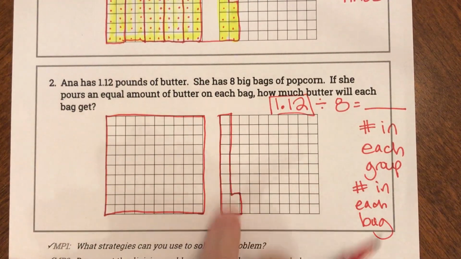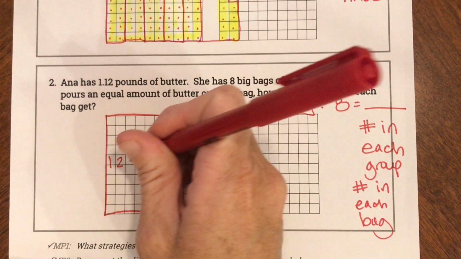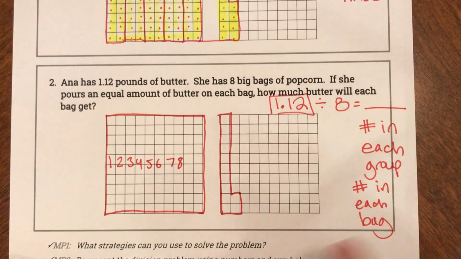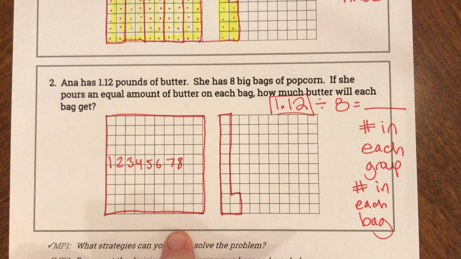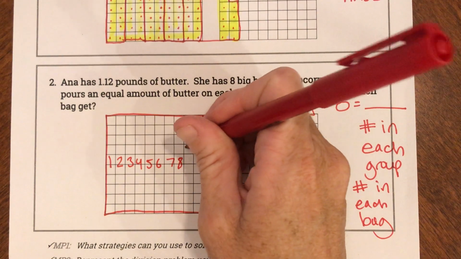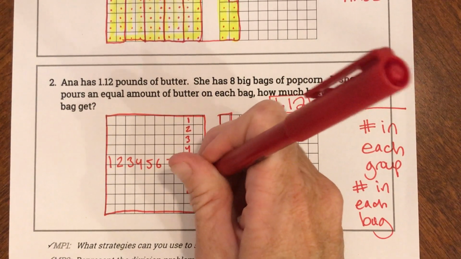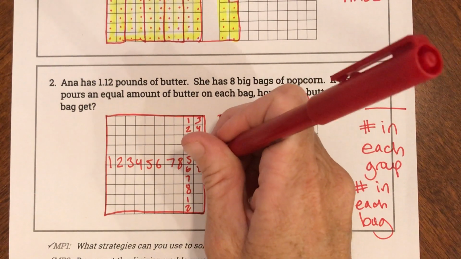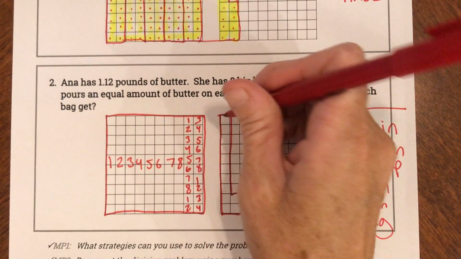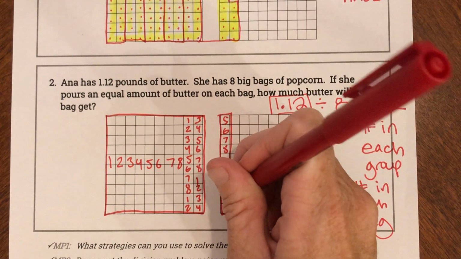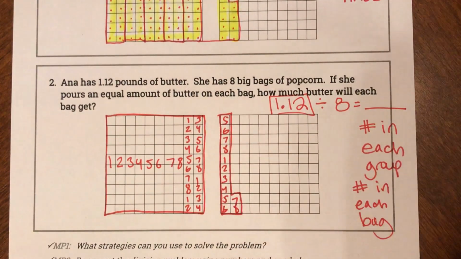So remember my shortcut? I'm going to say 1, 2, 3, 4, 5, 6, 7, 8. So each bag got 10, and then the rest I don't have enough, so now I'm going to have to count them out. 1, 2, 3, 4, 5, 6, 7, 8.